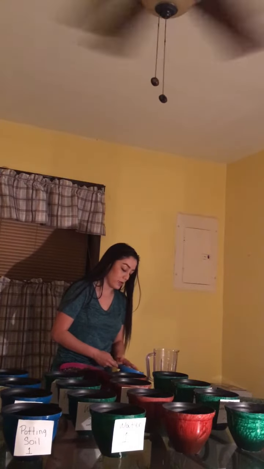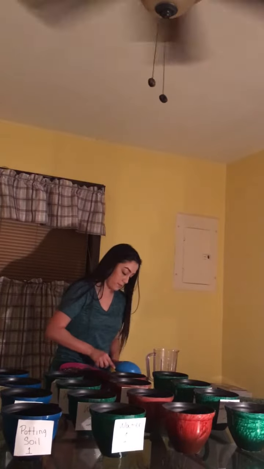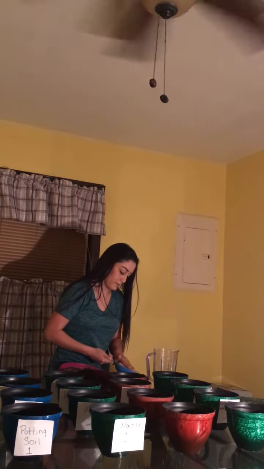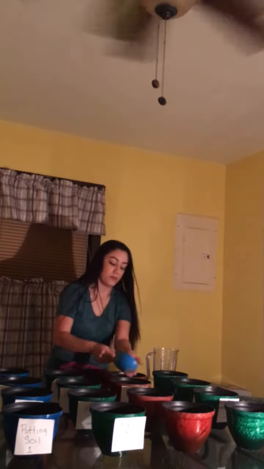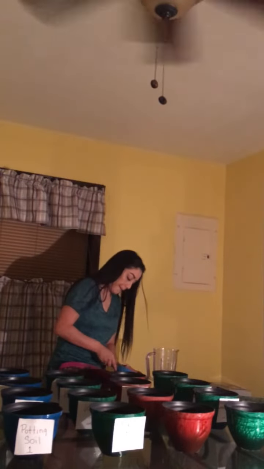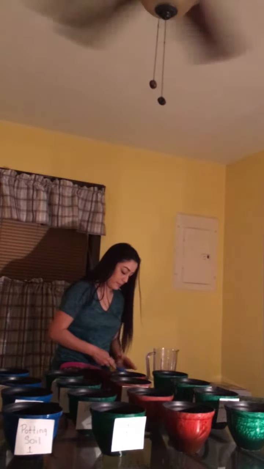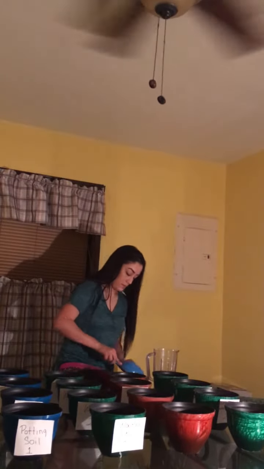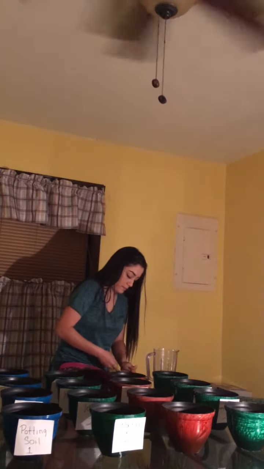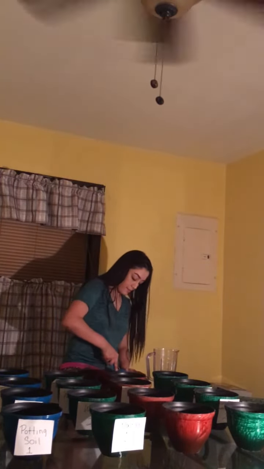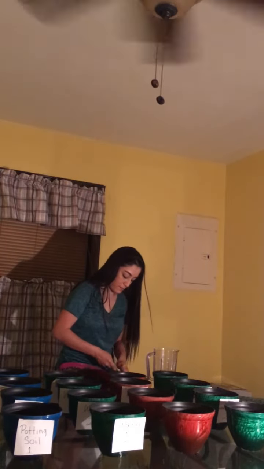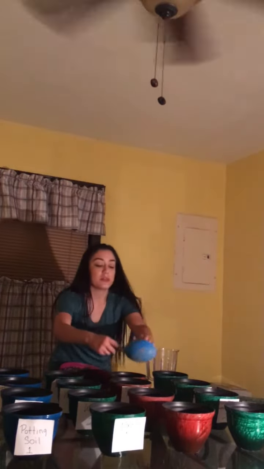So it's going to be 500 milliliters as well. There was some left, so make sure you put them on it.